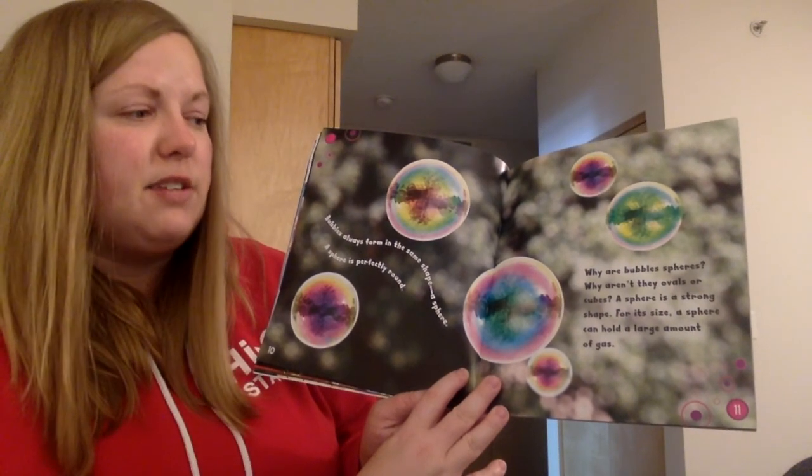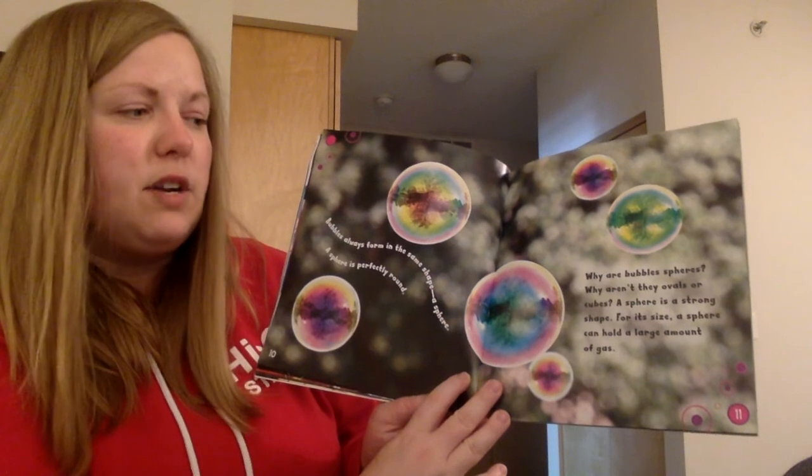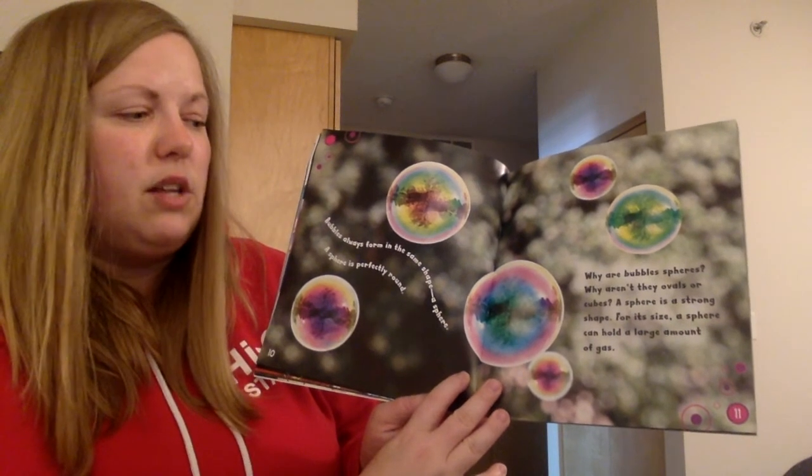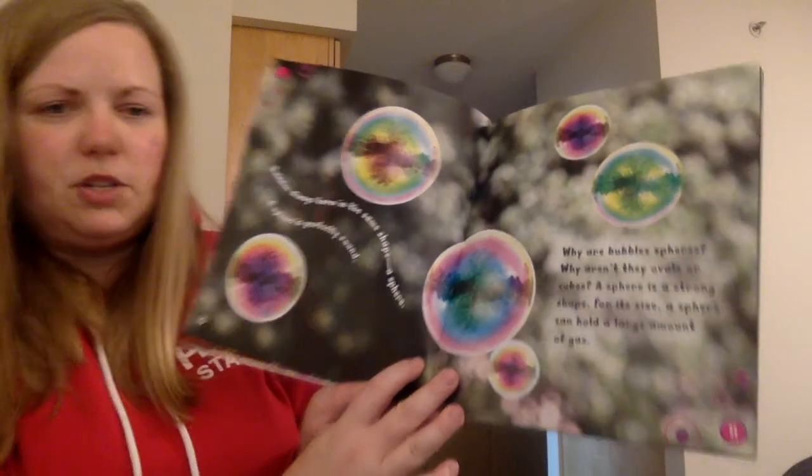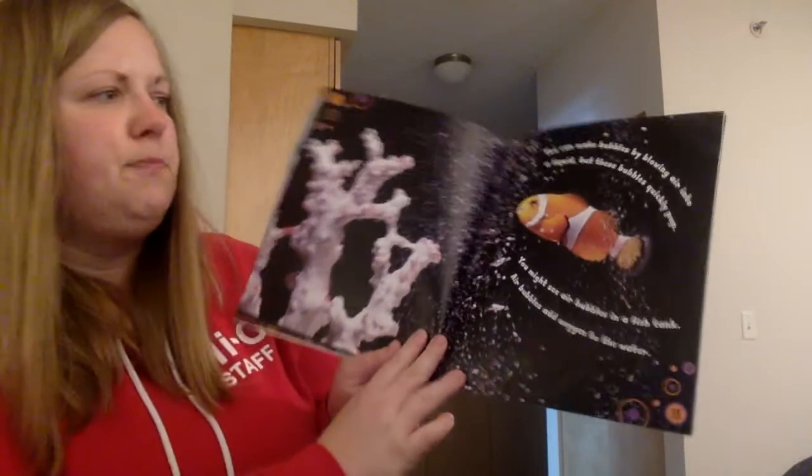A sphere is a strong shape. For its size, a sphere can hold a large amount of gas. So it's a good shape to keep gas together.